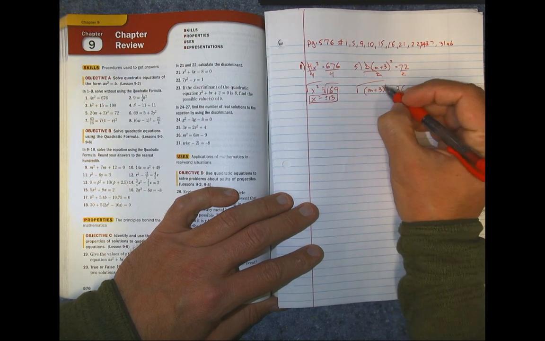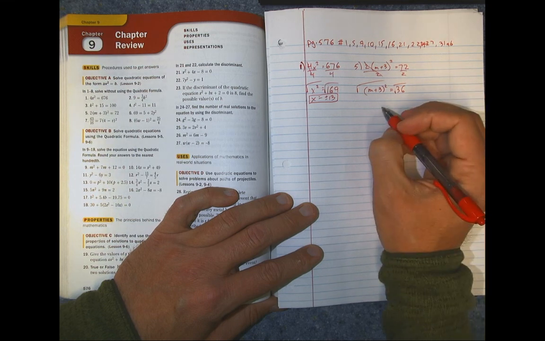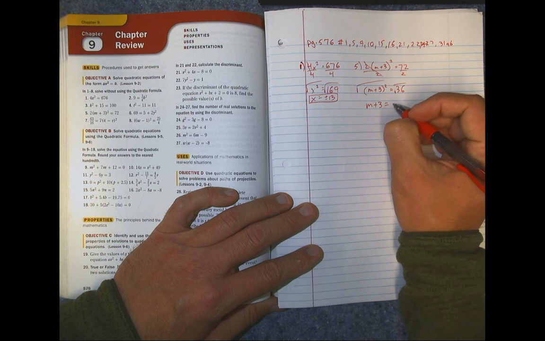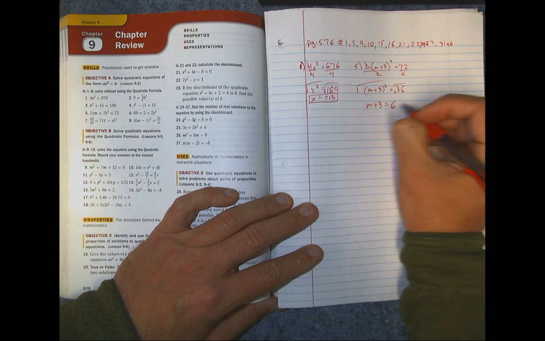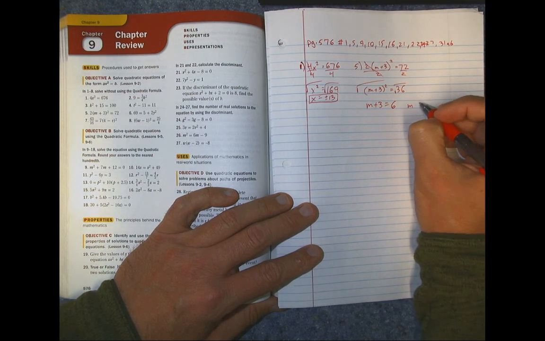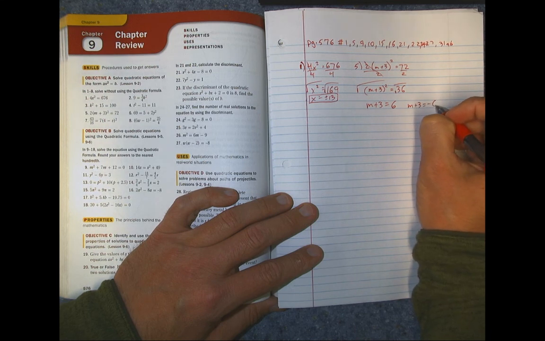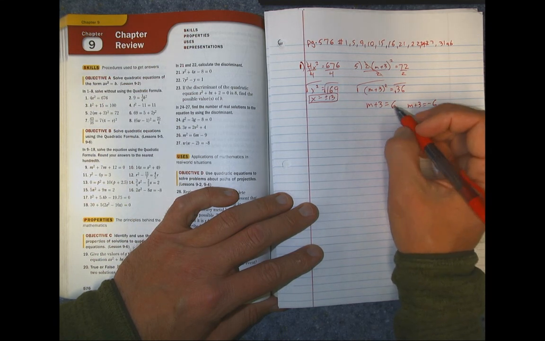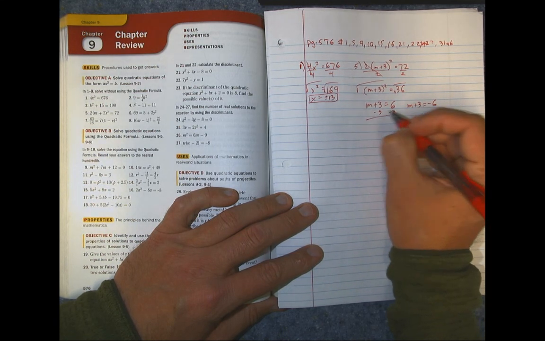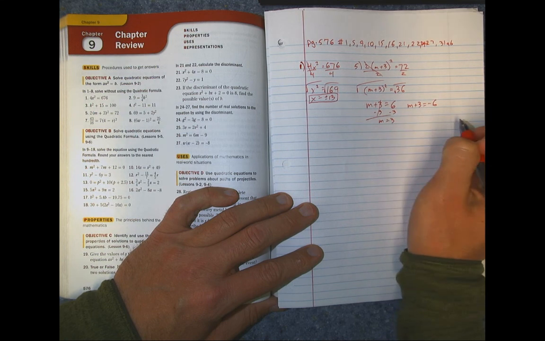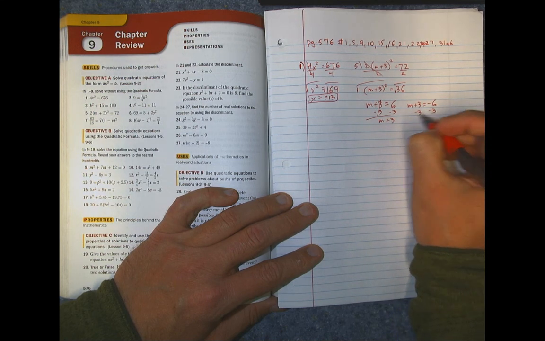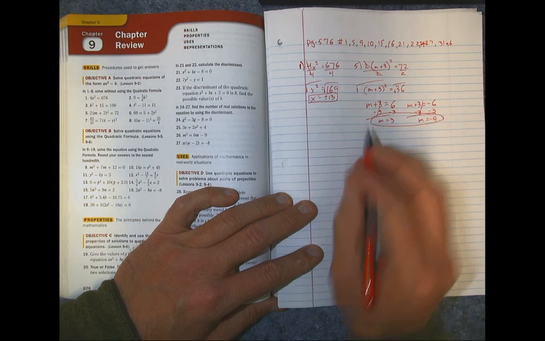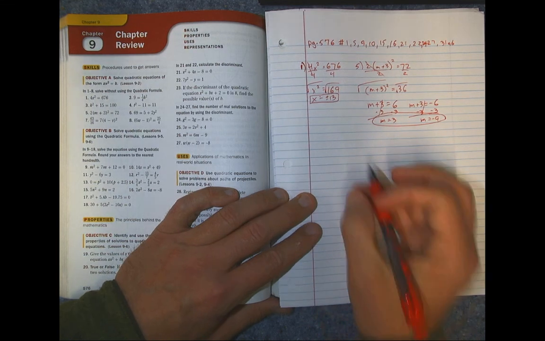I'm going to square root now to get rid of this squared. And I have just m plus 3. The square root of 36 is both 6, but it's also negative 6. So I do need to be careful and make sure that I don't forget to do both of them. So I'm going to minus 3 here. m equals 3. I'm going to minus 3 here. And m equals negative 9. So both of those are possible answers, 3 and negative 9.